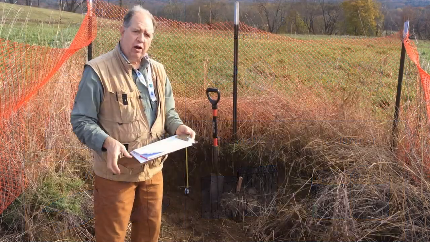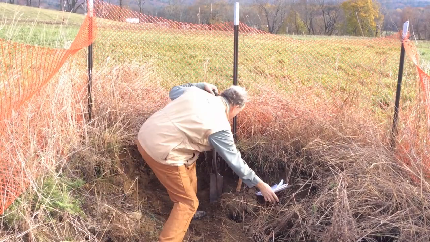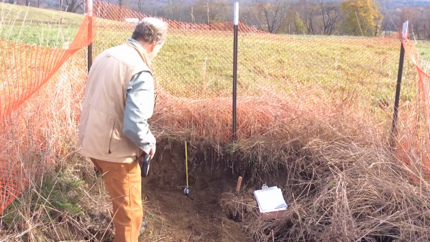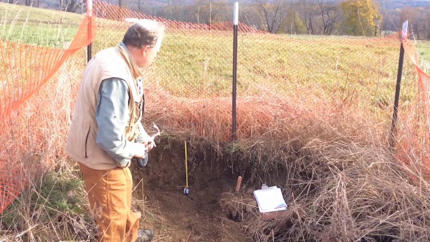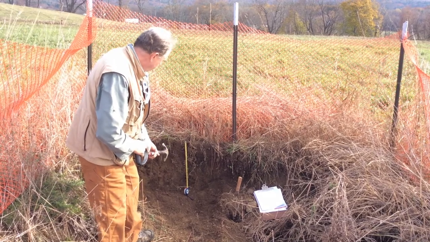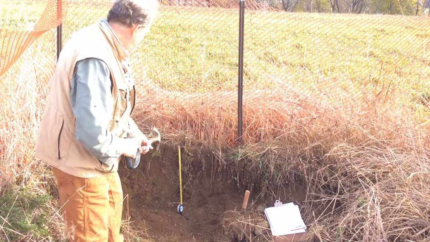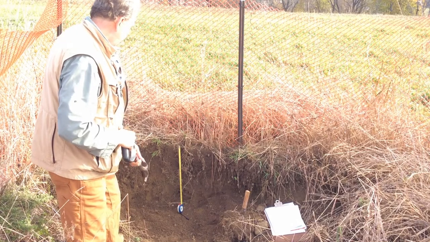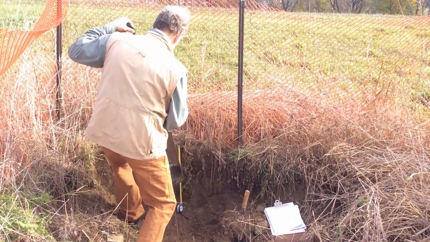So let me dig out a few spots here and bring it forward for you to take a look at. For one thing, there is very good root distribution. That's one of the things you'd look for to see whether or not there's soil compaction. If you were to dig a hole, you probably don't need to dig any deeper than 24 inches. If you see good root distribution all the way down through, it's unlikely that you're going to have compaction. So let me dig out a little piece of this.